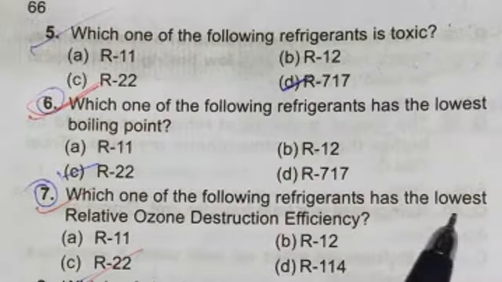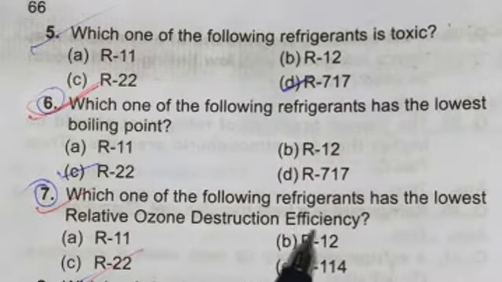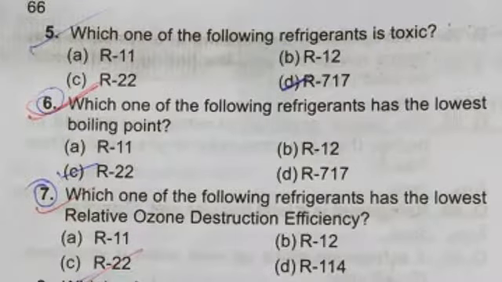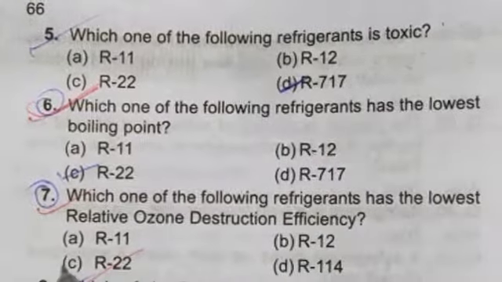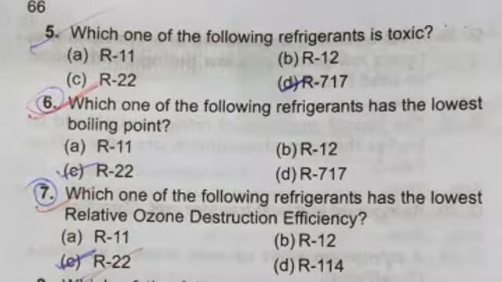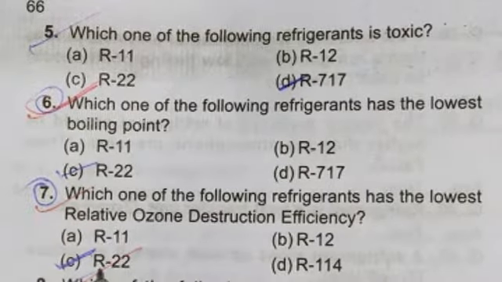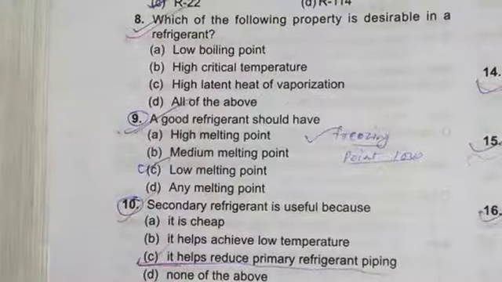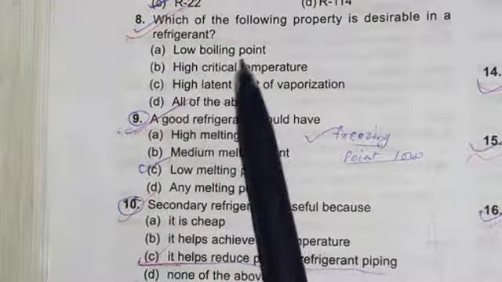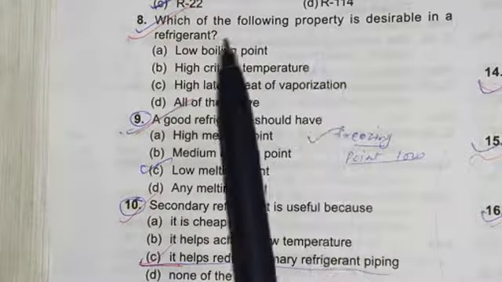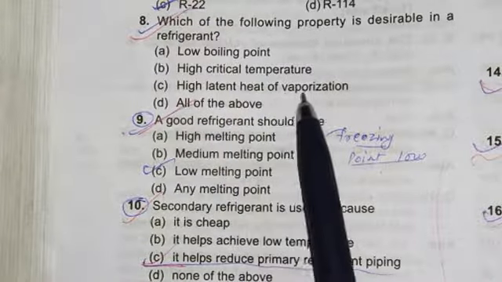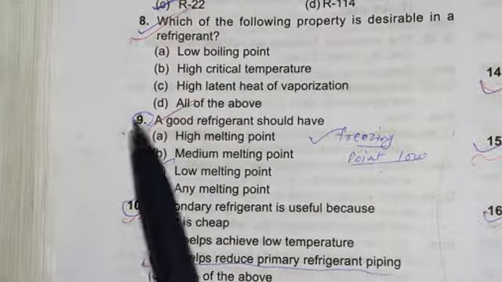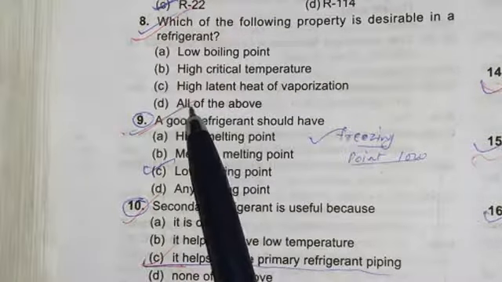Which one of the following refrigerants has the lowest relative ozone destruction efficiency? We have discussed the chart of different refrigerants, where we found that R22 has the lowest ozone depletion potential, which is around 0.055, so option C is correct. Okay, question number 8. Which of the following properties is desirable in a refrigerant? Low boiling point, high critical temperature, high latent heat of vaporization, all of the above. So it is option D, all of the above.